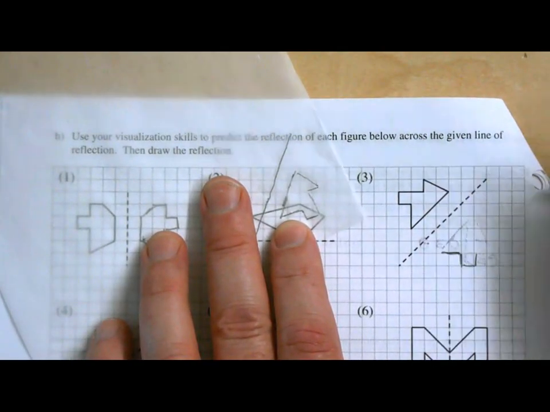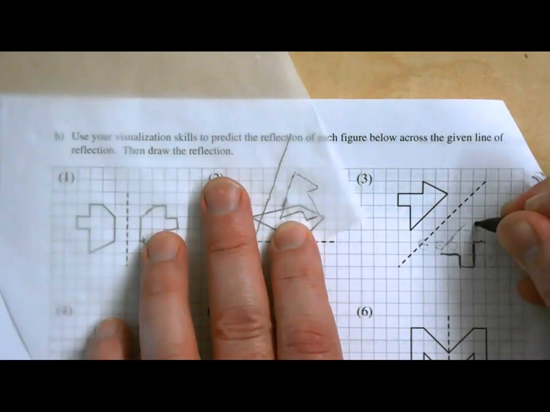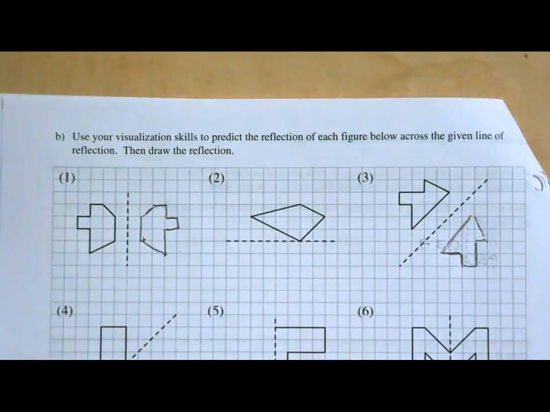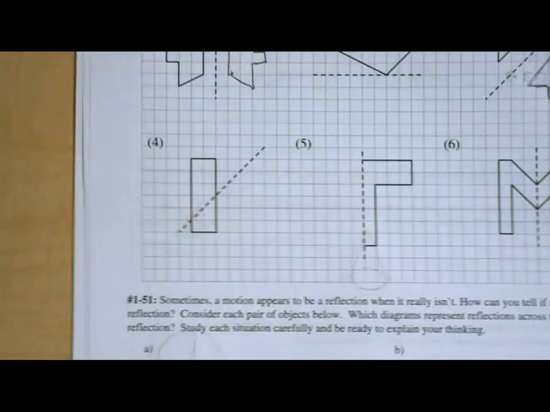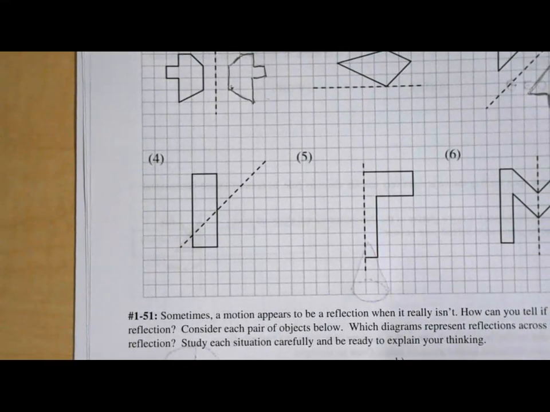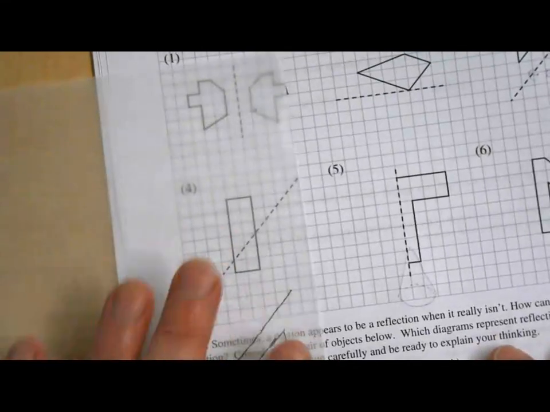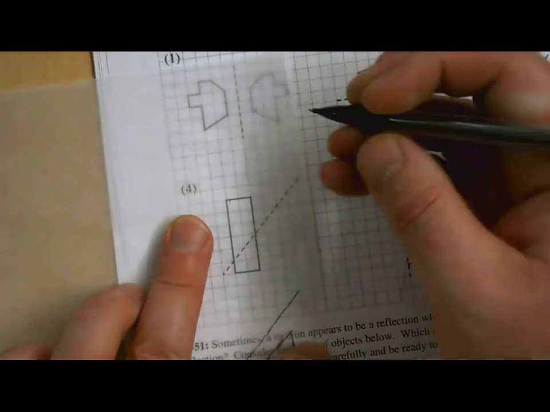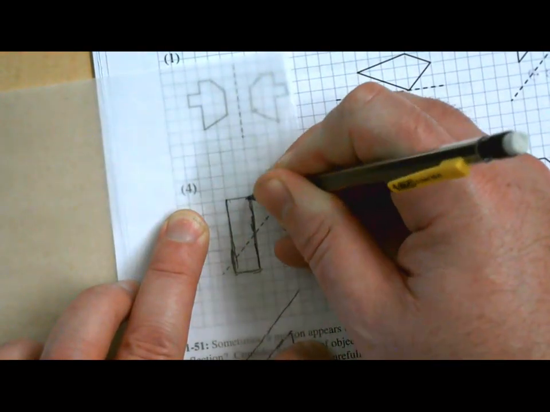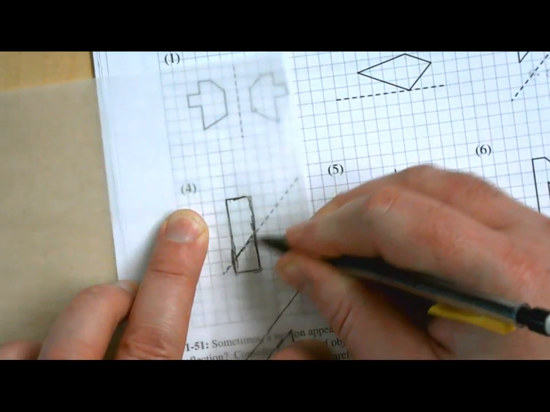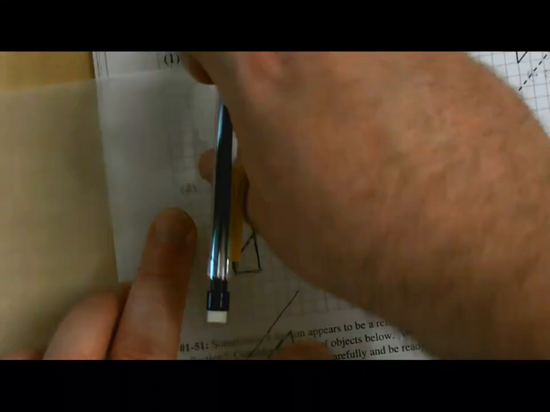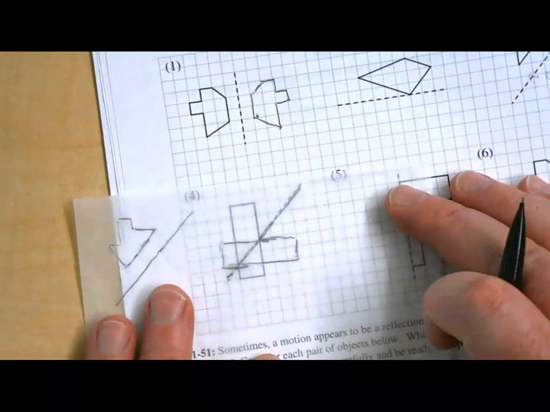So we should be looking something like that for that one. And then number 4 is the one that my students most commonly have the most mistakes on. So I'm going to do it with my paper, and I'll draw my line, and then I'm going to flip my paper over, make sure the line matches up.